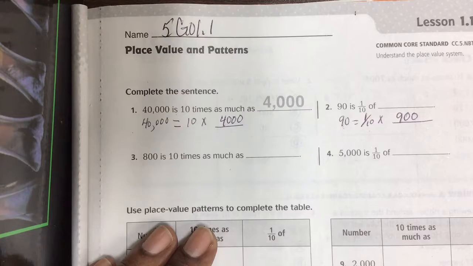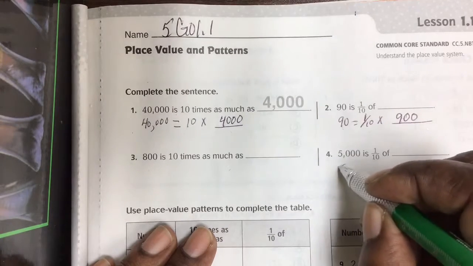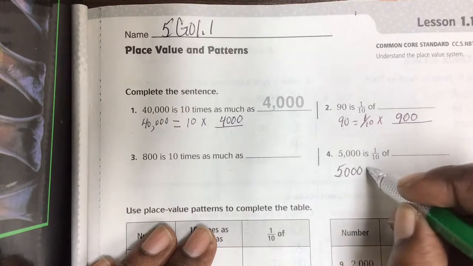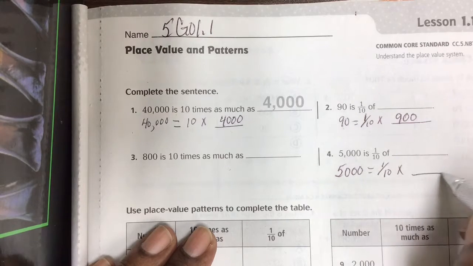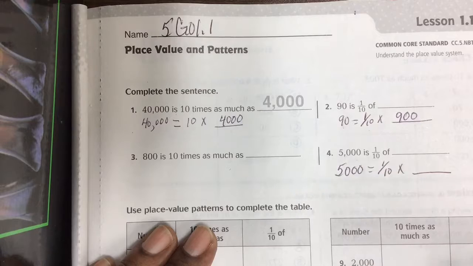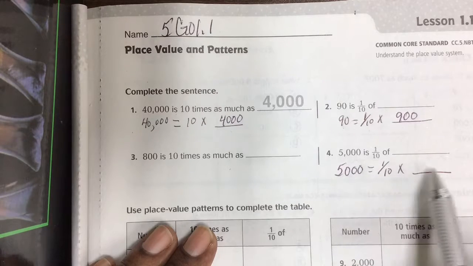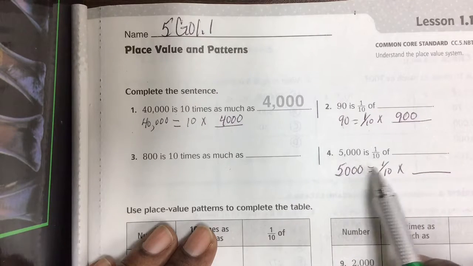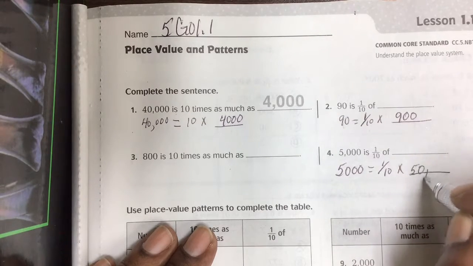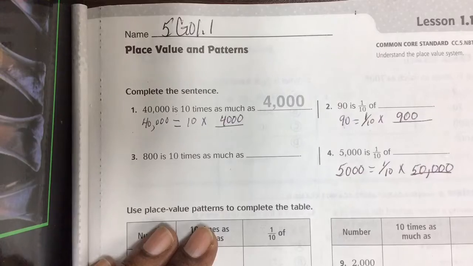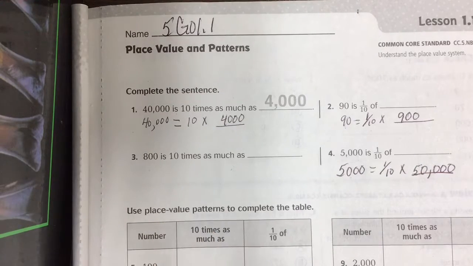Let's look at number 4. Number 4 says 5,000 is 1/10 of what number? In other words, it would take 10 of these to make what number? For it to be 1/10 of it. In this case, that number would be 50,000.